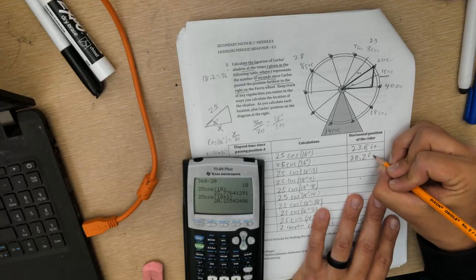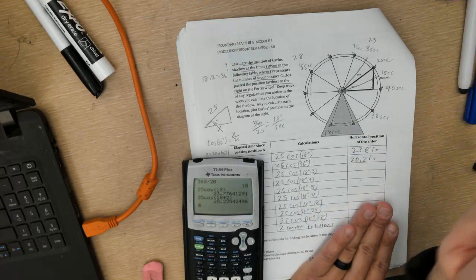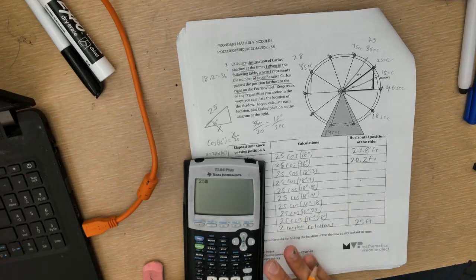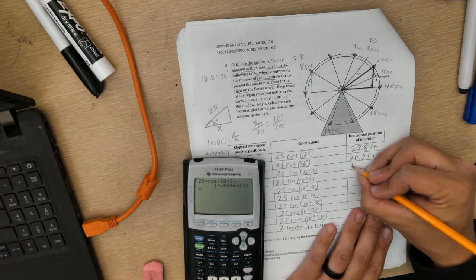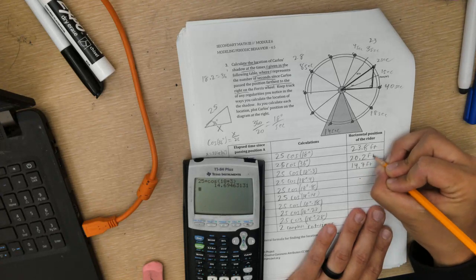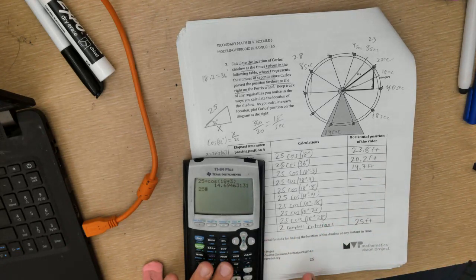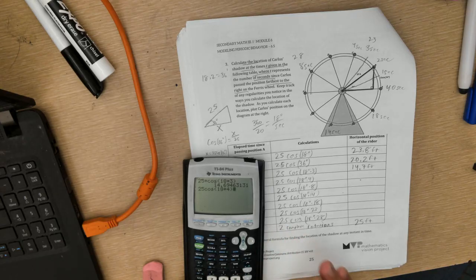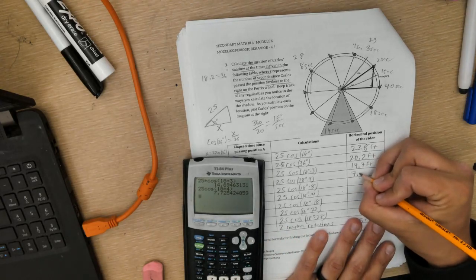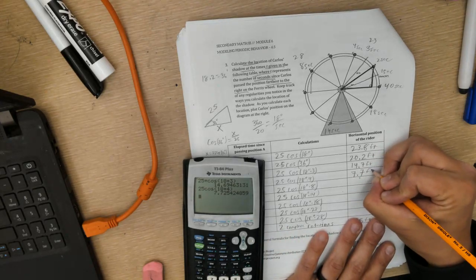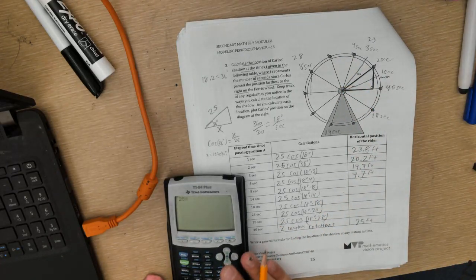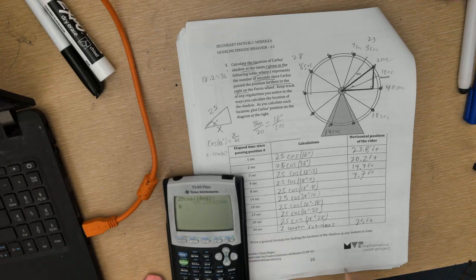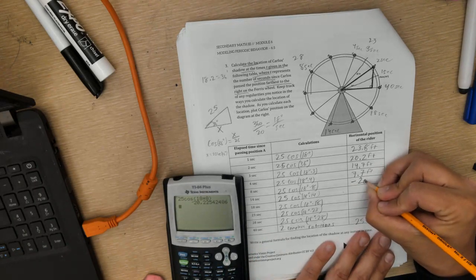Again, it makes sense because we're going more towards the origin, more towards the middle. 25 times cosine 18 times 3, 14.7. 25 cosine of 18 times 4 is 7.7. Now, when we go to 8, we should be on the negative x value. So I should have a negative x value. And I do. I get negative 20.2.